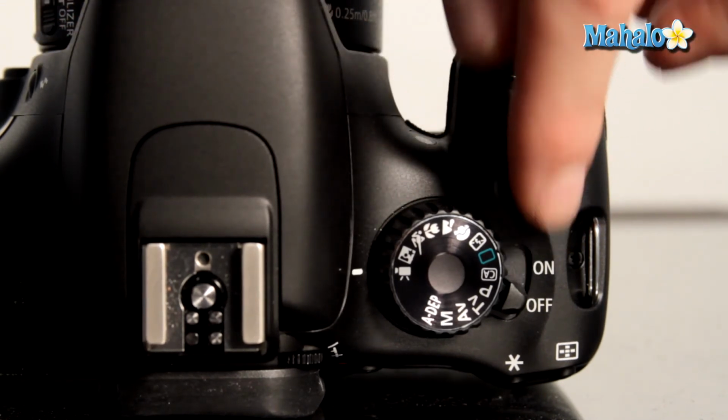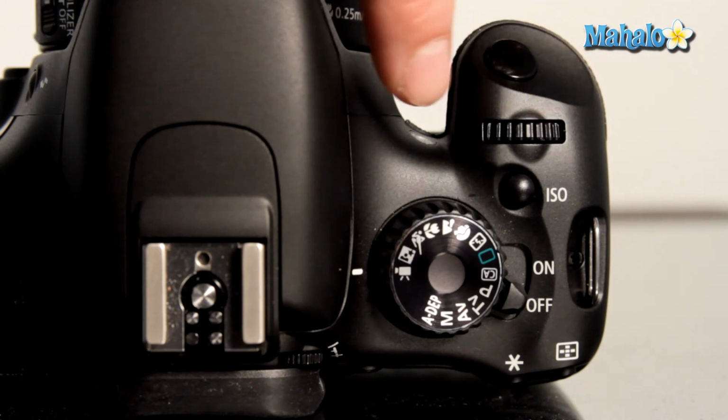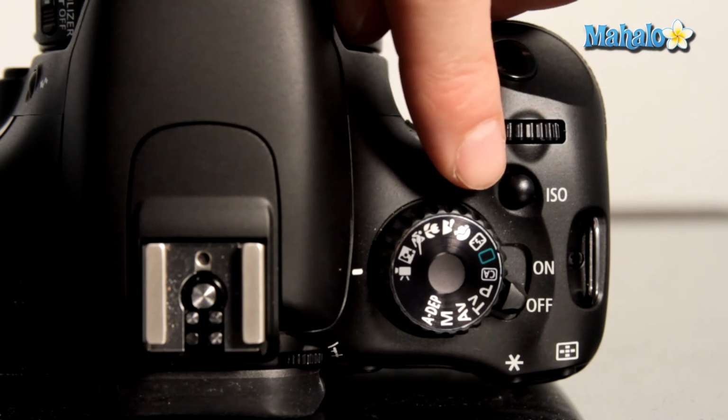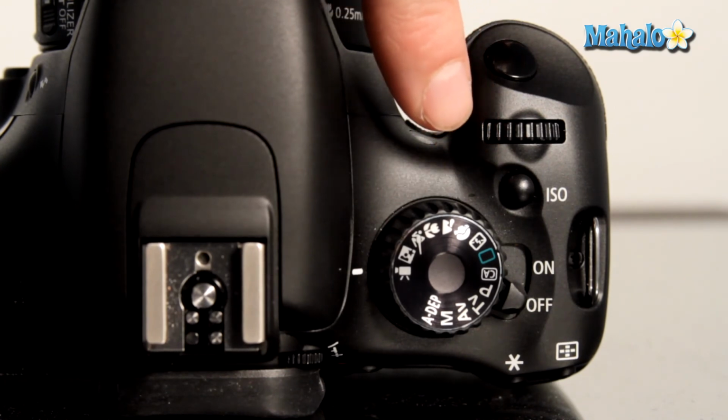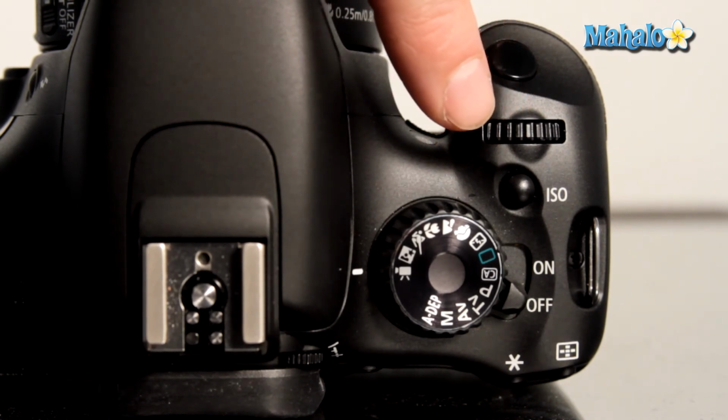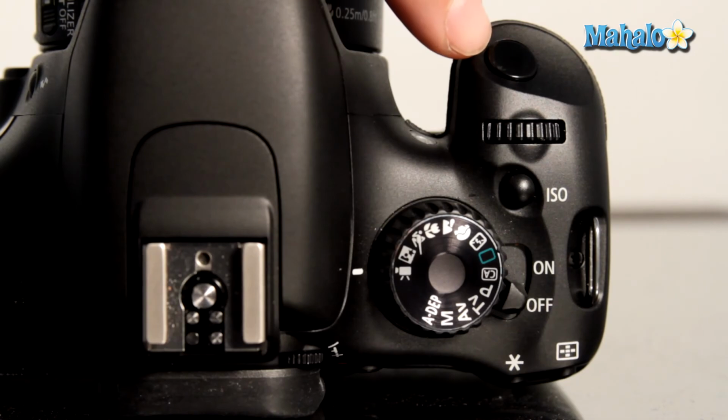Here you can see the on-off switch located next to the mode dial, the ISO button, which will allow you to interface with the ISO menu and select the setting, the main control dial, which gives you access to many of the camera's menus and selections, and the shutter. So that's a look at some of the features and a bit of an overview of the Canon T2i.